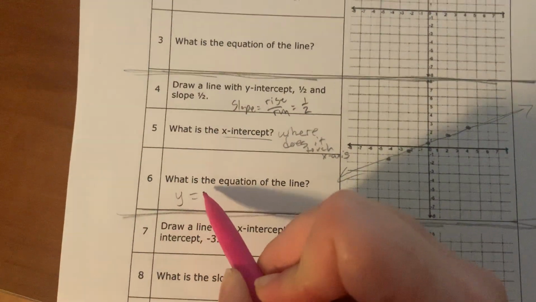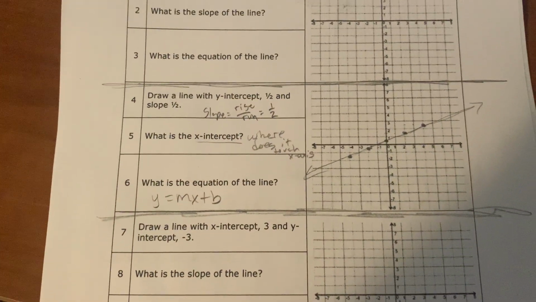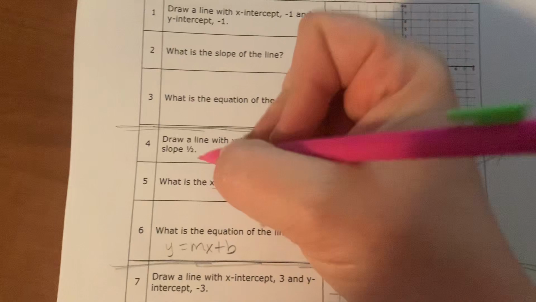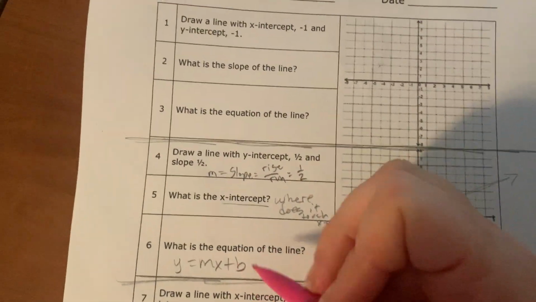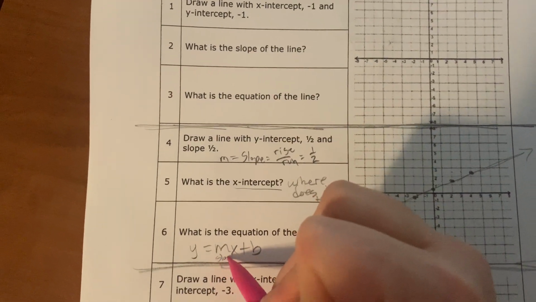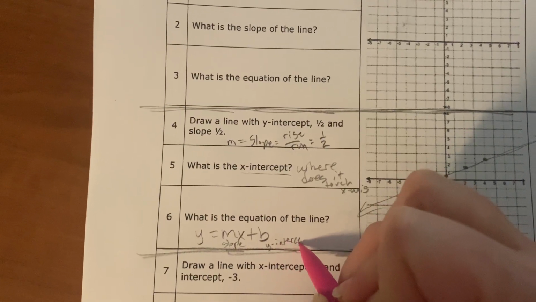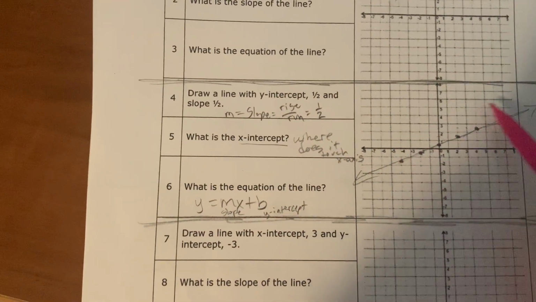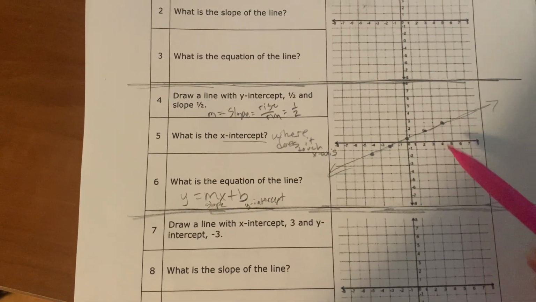Since it is a line, from our family of functions we know it's y equals mx plus b. The m is the slope, so anytime it says slope, that's our m. And the b is the y-intercept. So m is slope, b is y-intercept. If you look at your graph, where does this thing touch the y-axis?